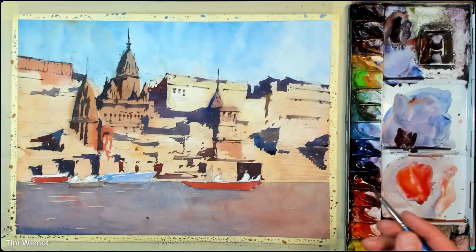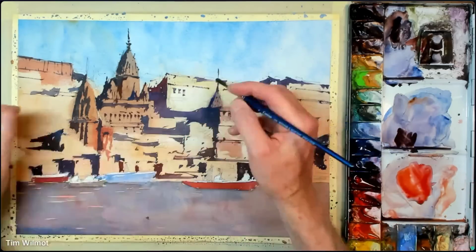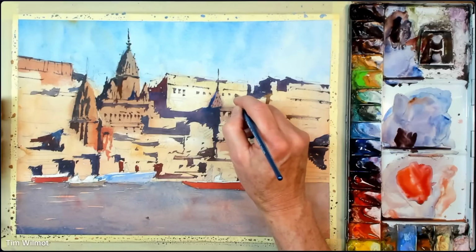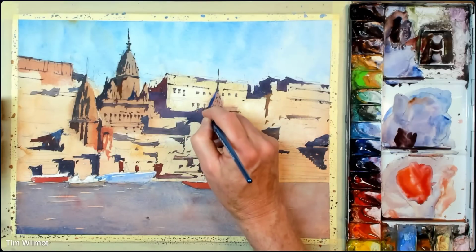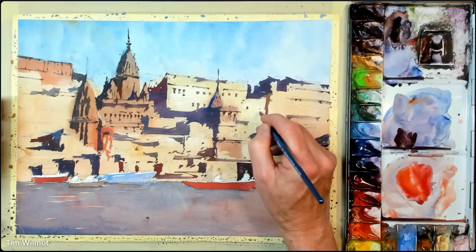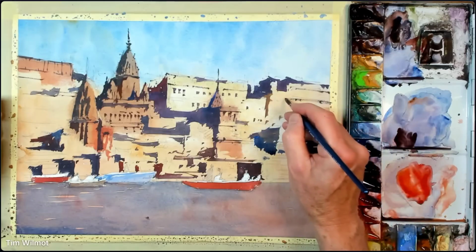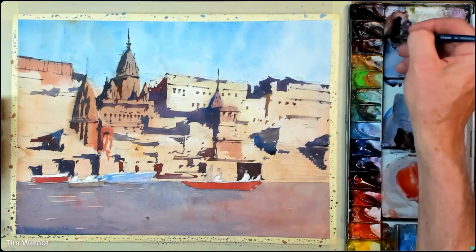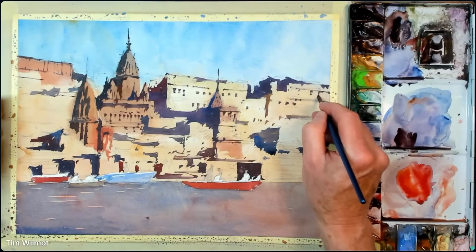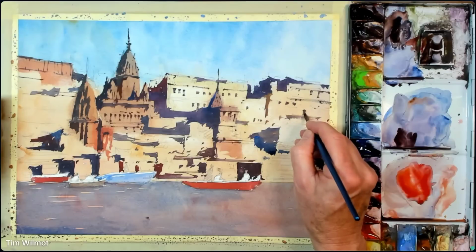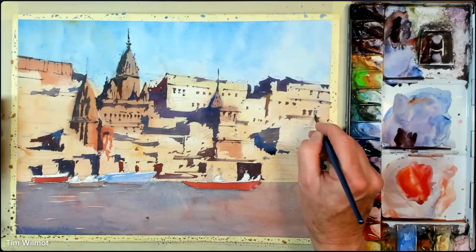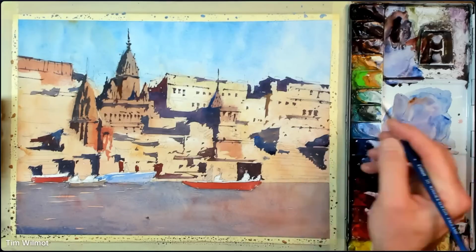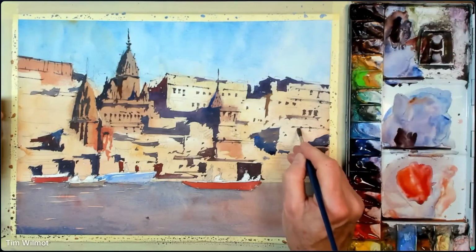Not too thick, this paint. There's my flat edge again. So smaller windows here. I'm just really creating the impression of these windows. I'm not really copying the photo exactly. Just creating the overall impression of those windows. And some of those vertical lines for balconies, terraces, and the like.